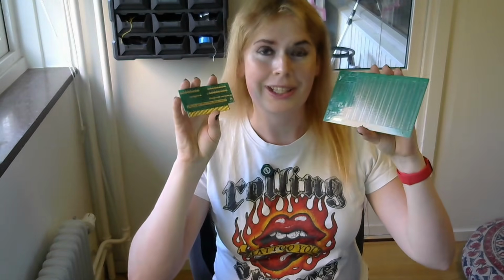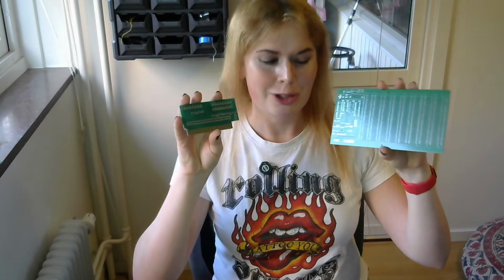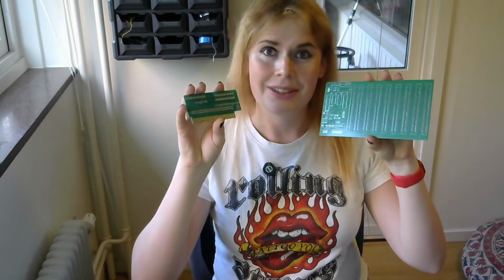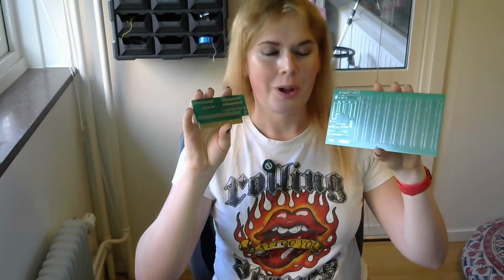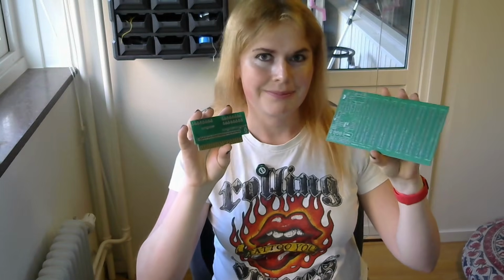And here they are, my very first two PCBs. They look incredible and I'm so happy. It's almost like a professional made them. So let's have a closer look, shall we?